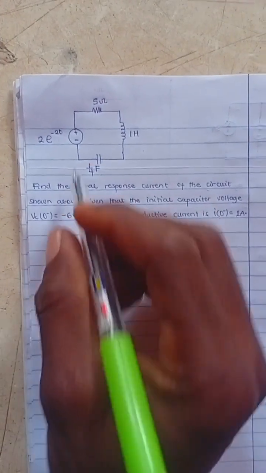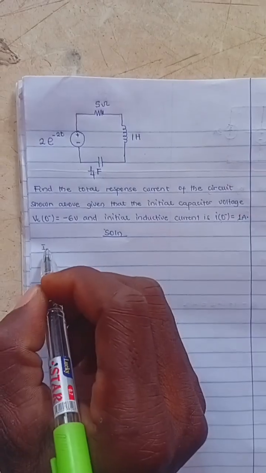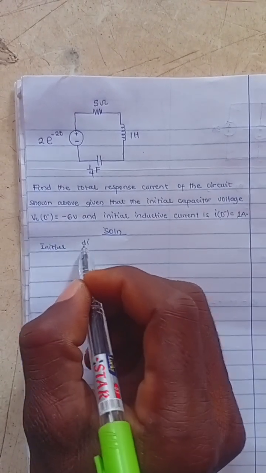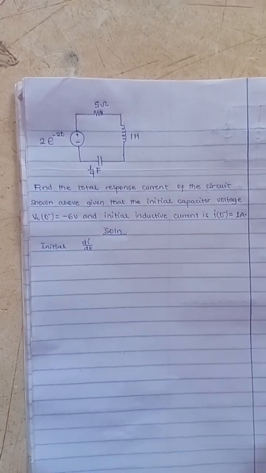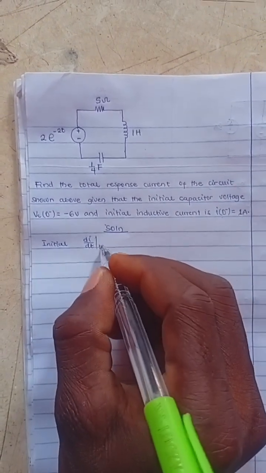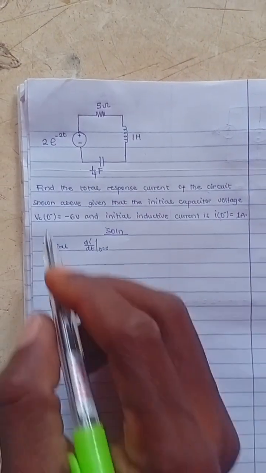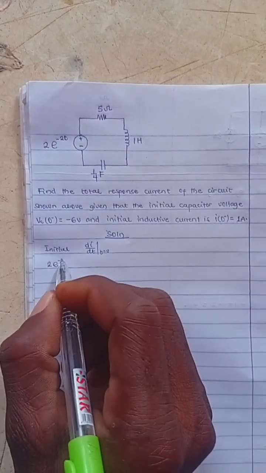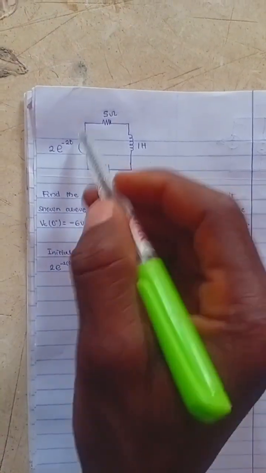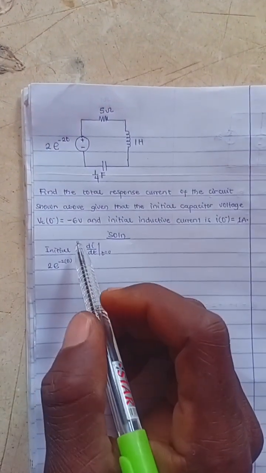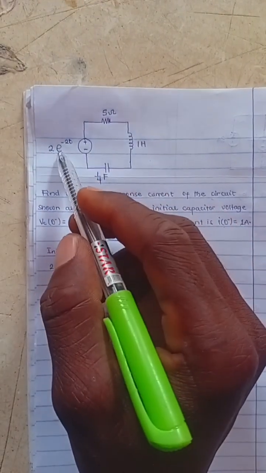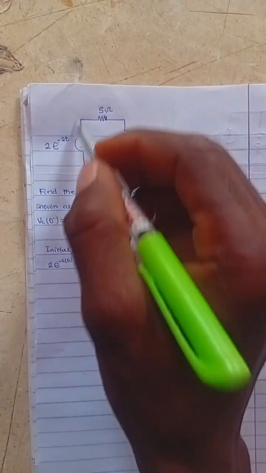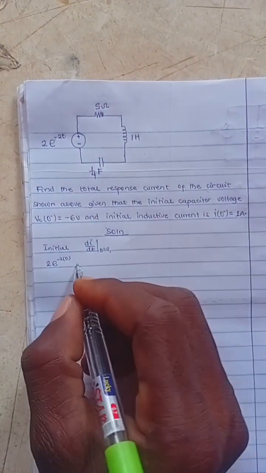So we know the initial derivative of the inductive current, let me call that di/dt, at t equals 0. At t equal to 0, this source is just 2 exponential minus 2 times 0. That's this source. I'm applying KVL around this loop now. By KVL, this is going to be 2 exponential minus 2 times 0, because t is equal to 0. Then you remember the current in this was given to be 1 ampere, so it's going to be minus.